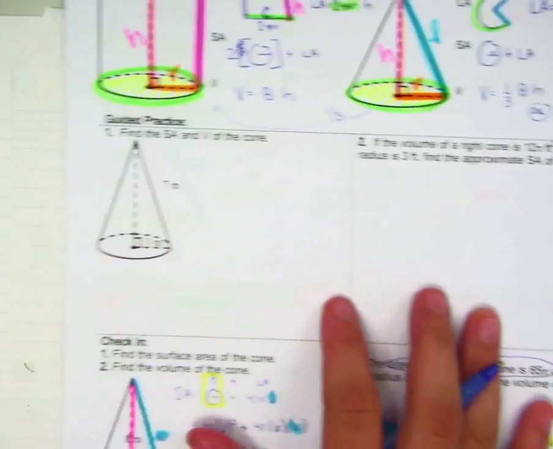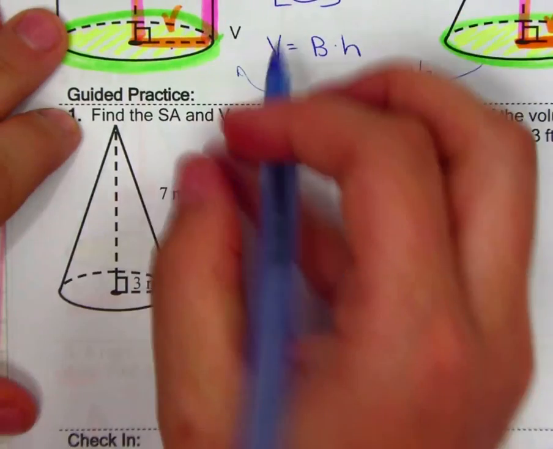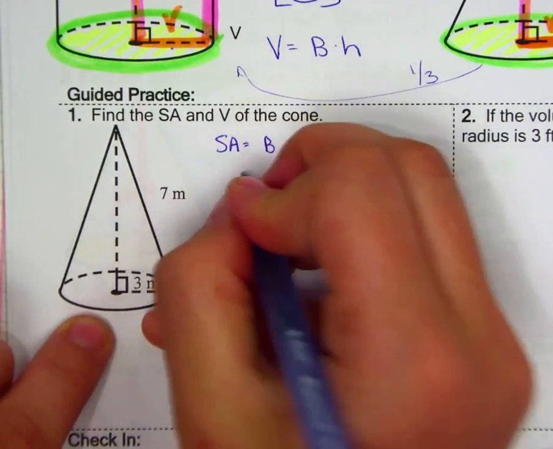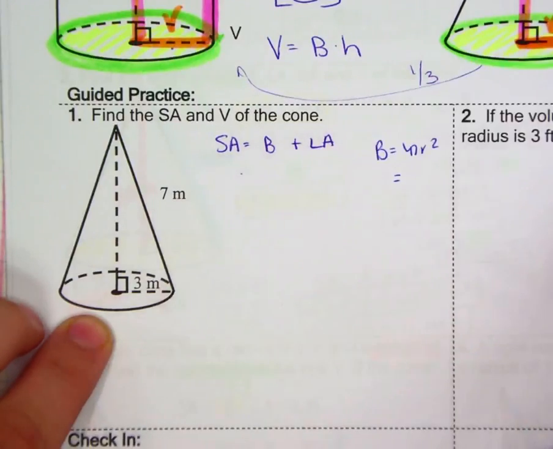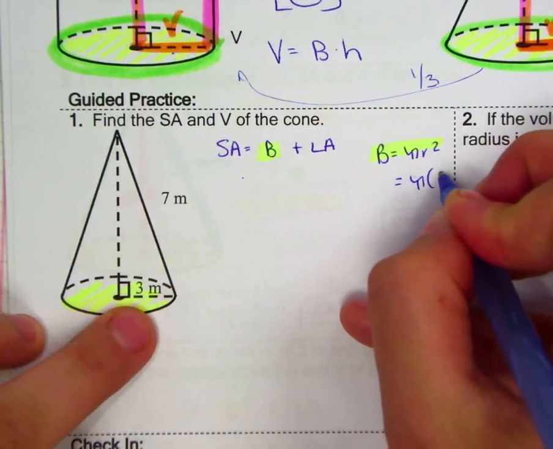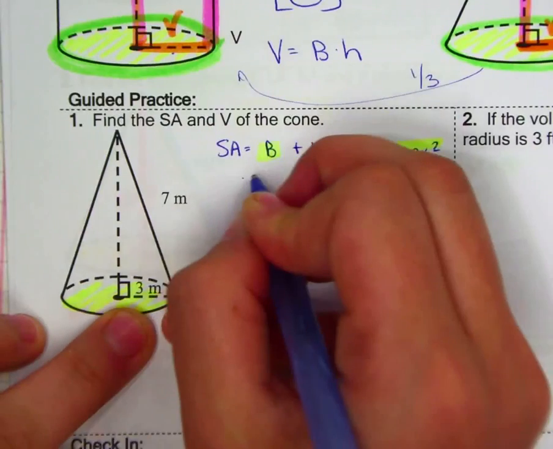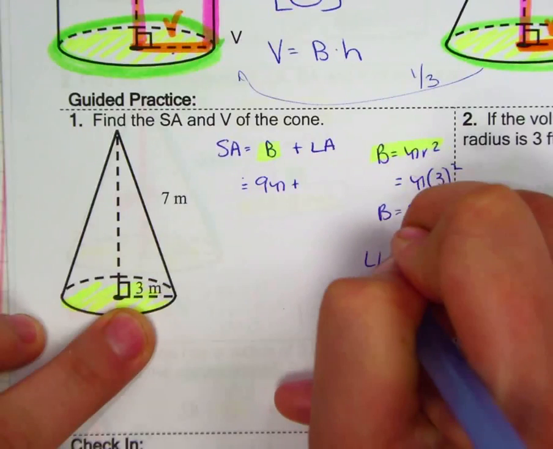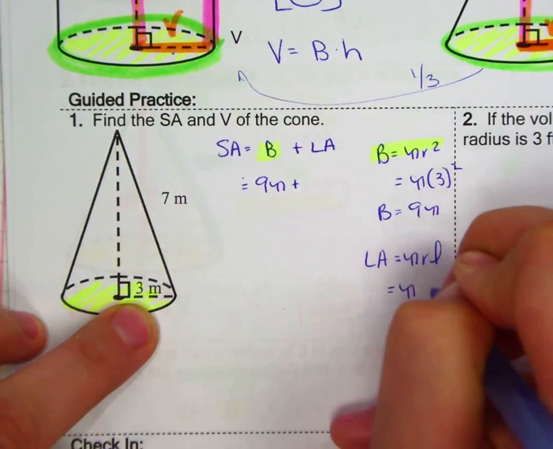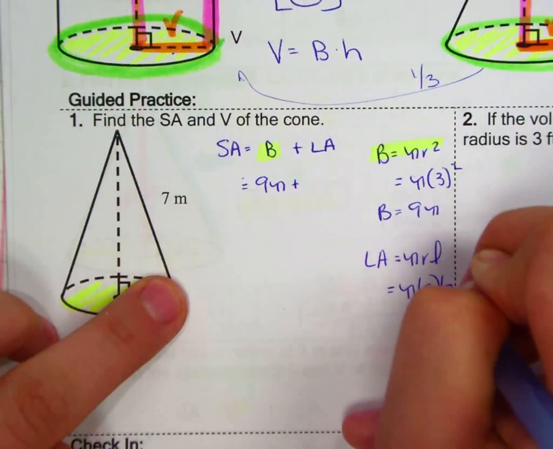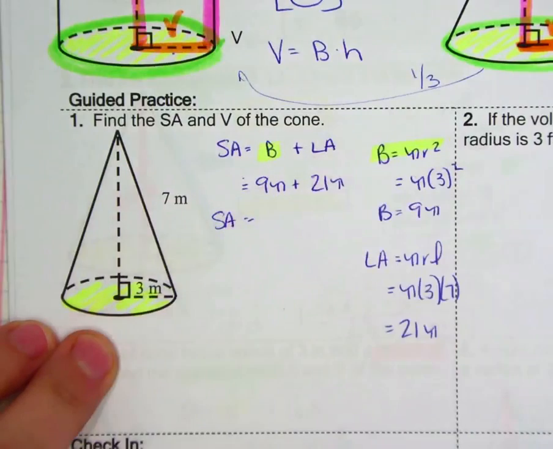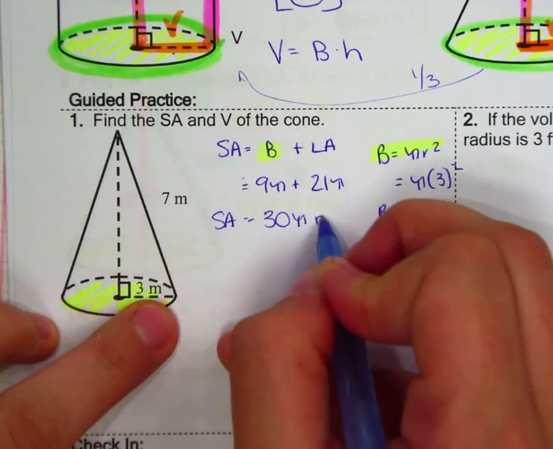Using that information, let's do these two questions quickly together. Find the surface area and volume of the cone. Surface area will be the base area plus the lateral area. The base is a circle, so the base area is pi times the radius squared, which is 9 pi. The lateral area is pi r L, so pi times the radius, which is 3, times the slant height, which is 7. That's 21 pi. So the surface area is 9 pi plus 21 pi, which is 30 pi meters squared.